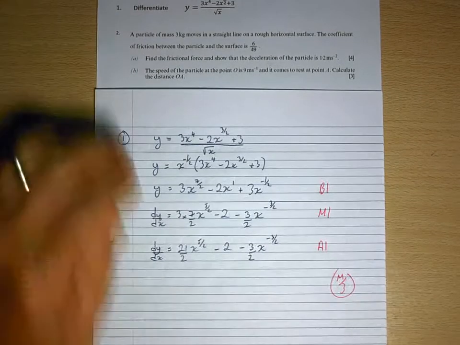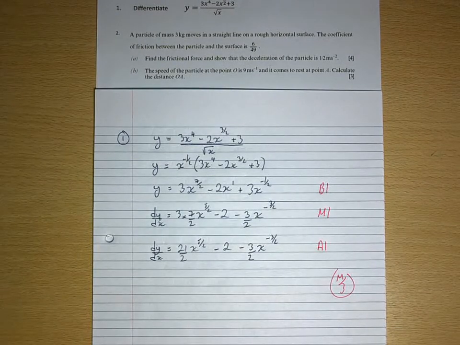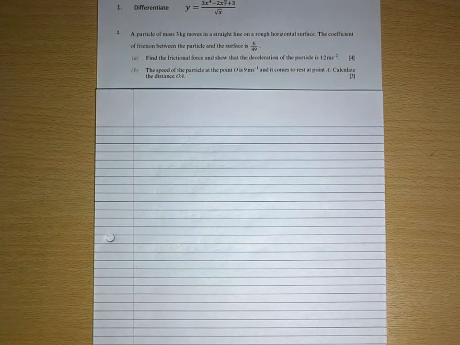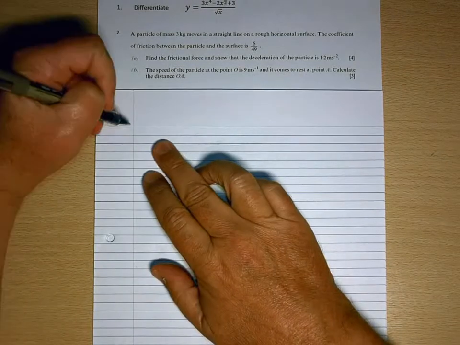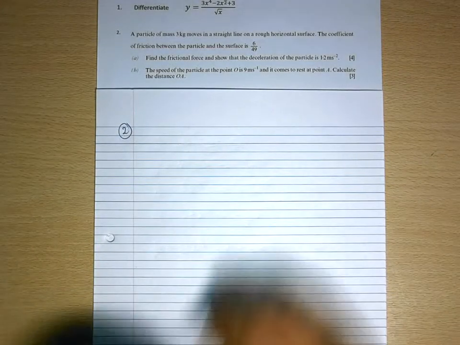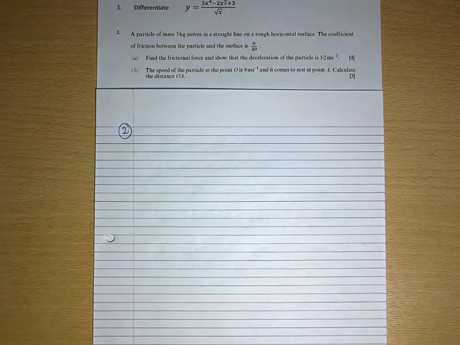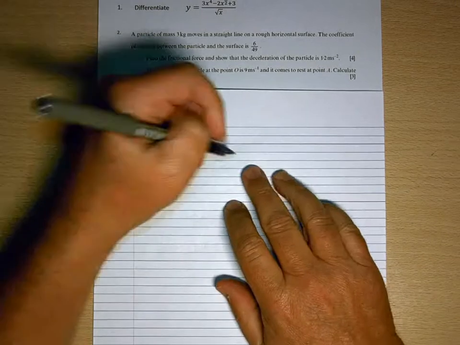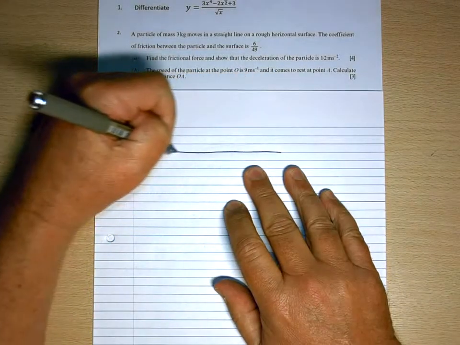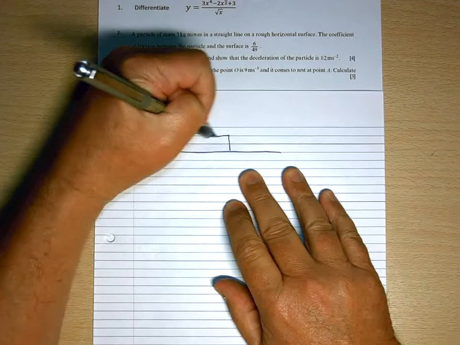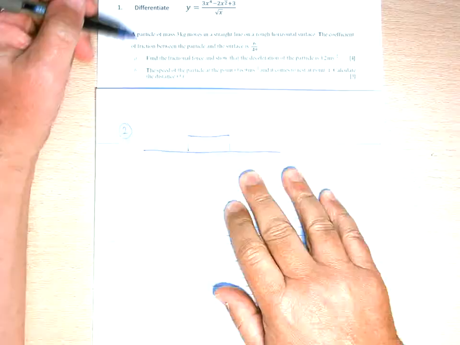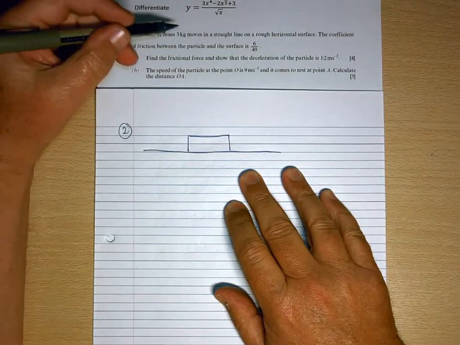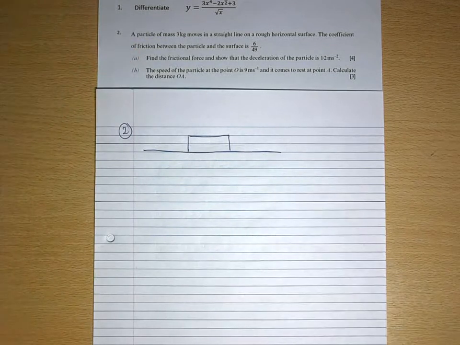Then we come on to the current A2 mechanics work. Question 2. A particle of mass 3 kilograms moves in a straight line on a rough horizontal surface. The coefficient of friction between the particle and the surface is 6 over 49. Okay, so let's just draw a little diagram here. So we've got a particle, 3 kilos, moving in a straight line on a rough horizontal surface.